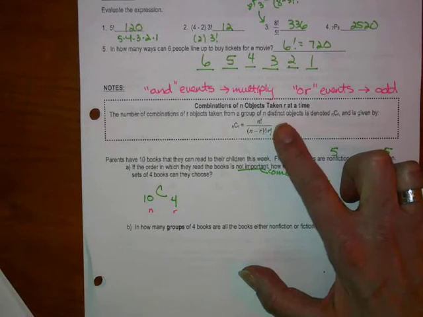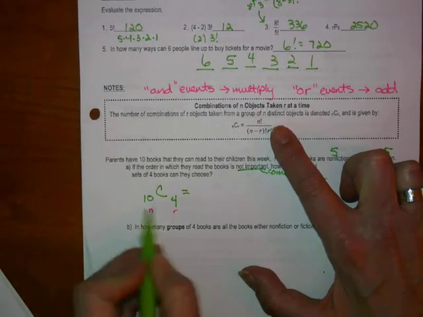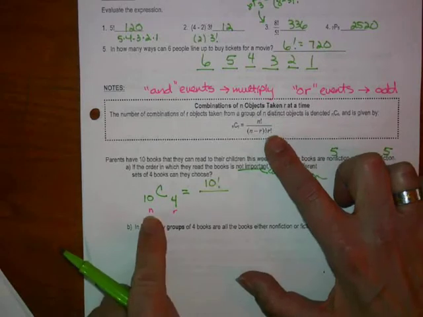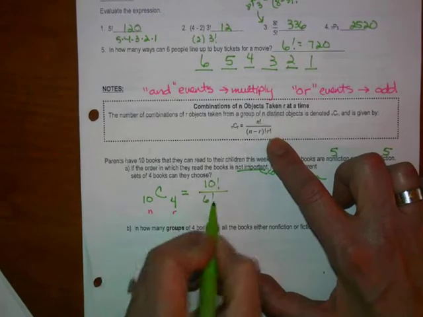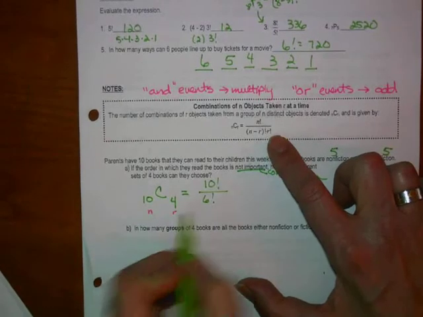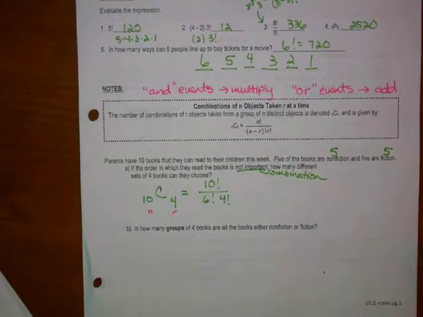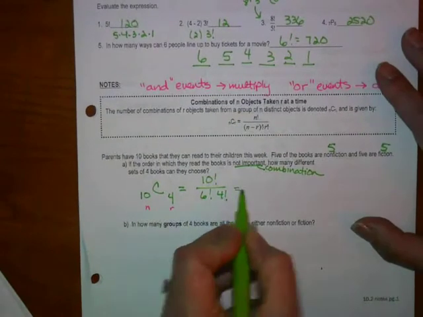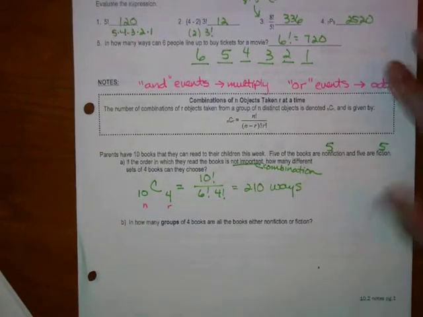I know you can put it on the calculator, but you've got to know how to set it up with the equation as well. So in the numerator is your 10 factorial. That's n factorial. In the denominator, you do (n minus r) factorial, which would be 6 factorial, times r factorial, which is 4 factorial. So when you do this math, and you can throw that on the calculator, you'll end up getting 210 ways. And so that's how you do that.